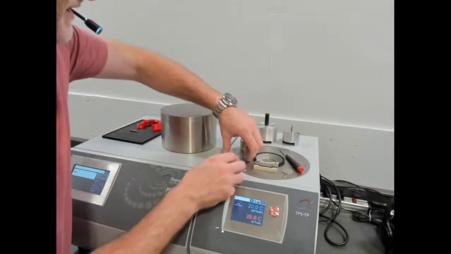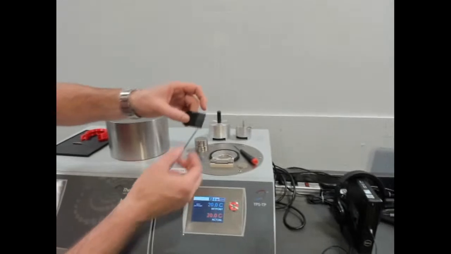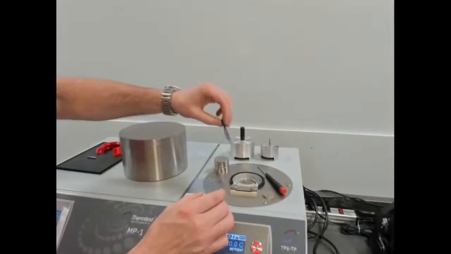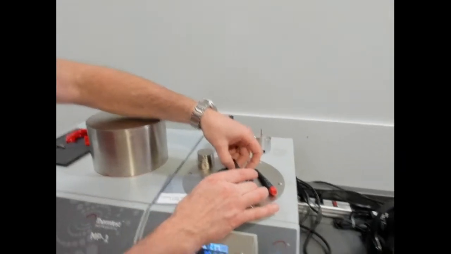So let's show the sample setup. We're going to use our 6.4 millimeter diameter 4 contact points. They are slid under the sensor bar.